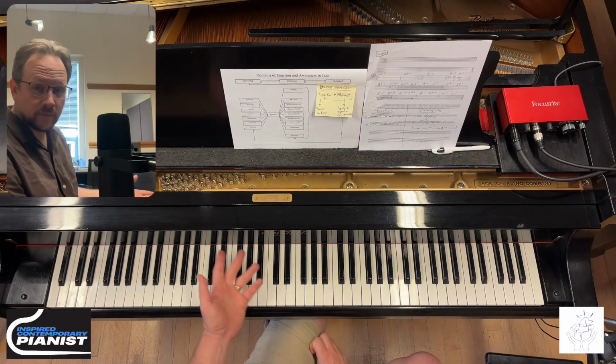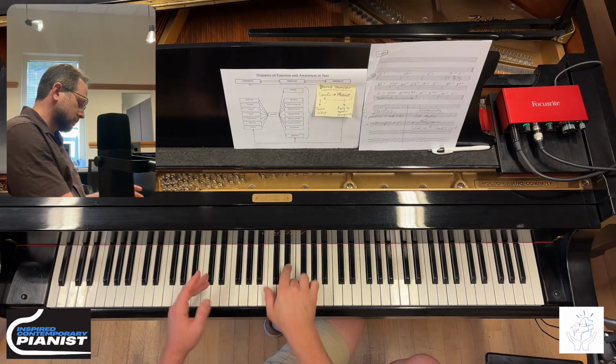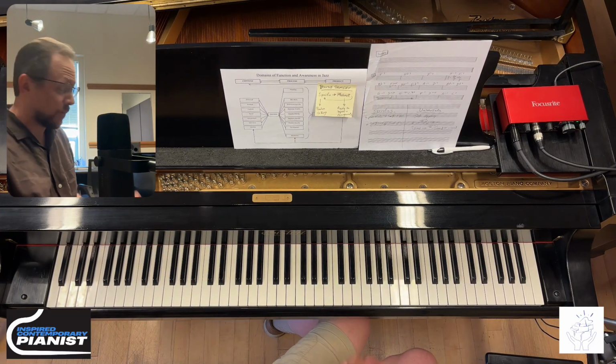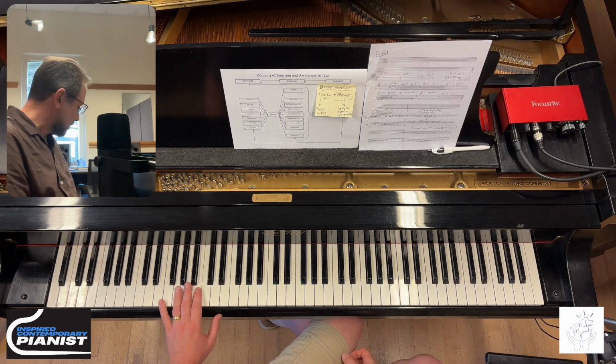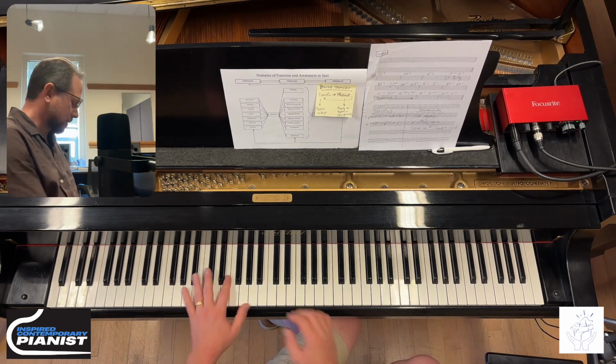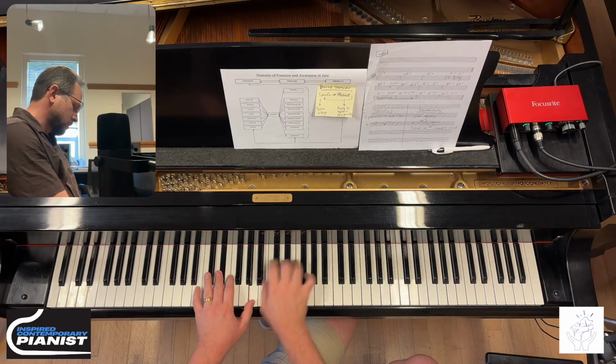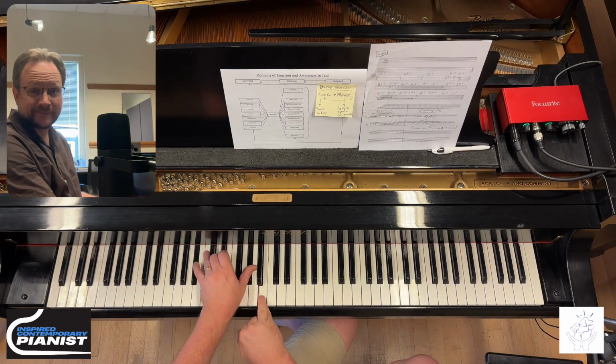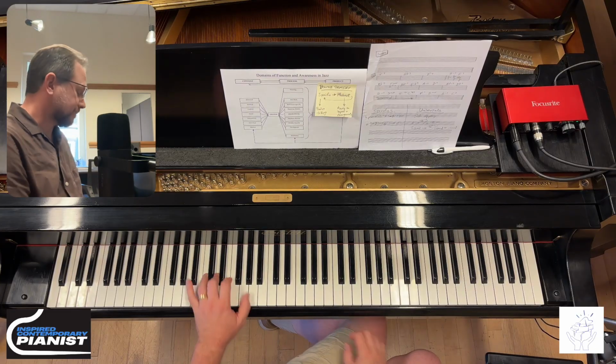So like this is, I can't go like that and delay a resolution as if I'm resolving to E or something. That's not gonna work. Not on a blues.